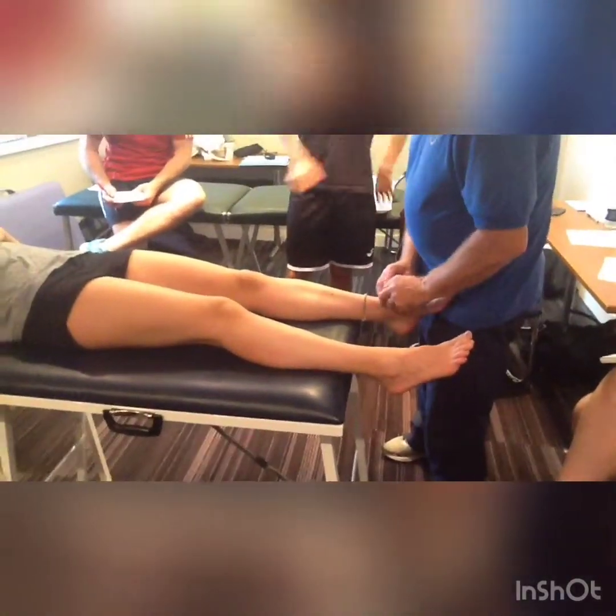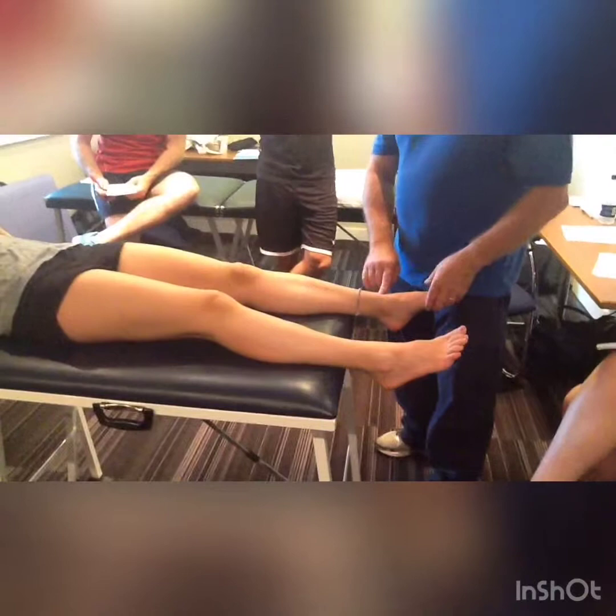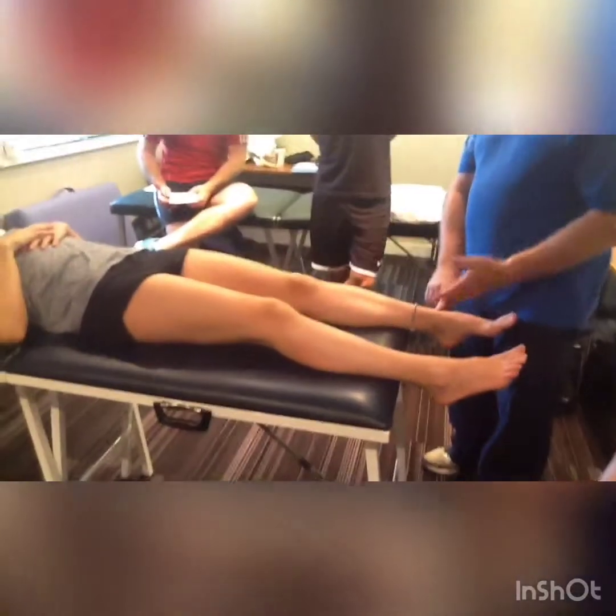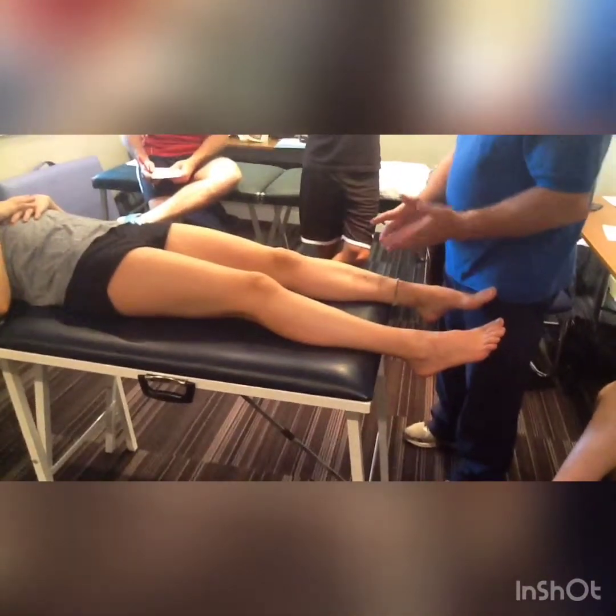Half an inch up, come across. How does that feel? Oh, you're right on the money. That's right where it is. Pain on palpation, anterior joint line. Do you see how you can make that statement now?